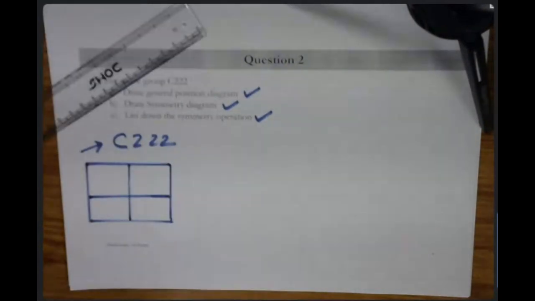Just for the reference line, I'm dividing it into two parts. Here we are going to draw the general position diagram.